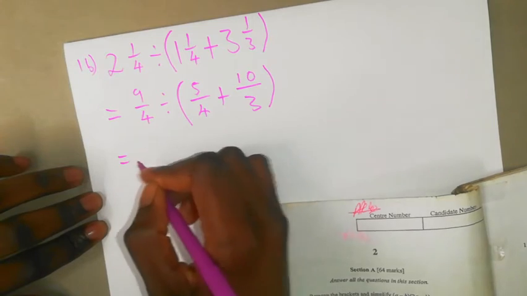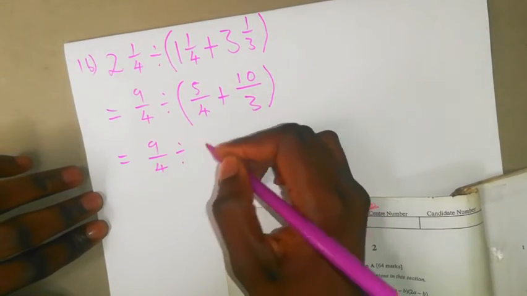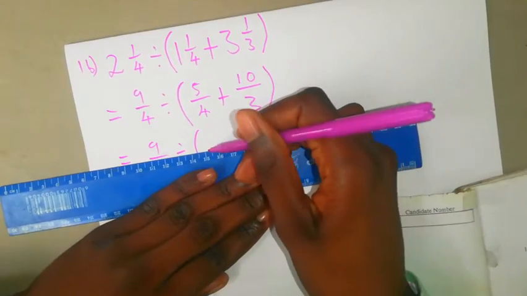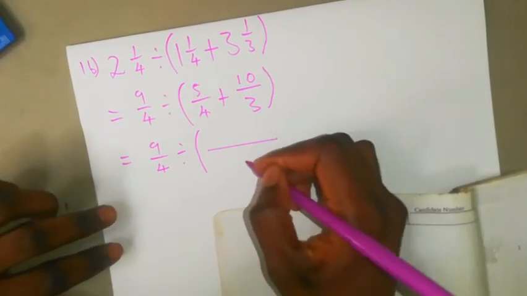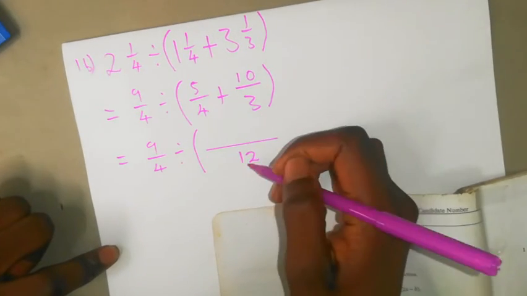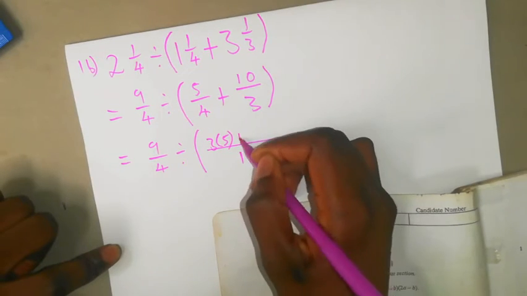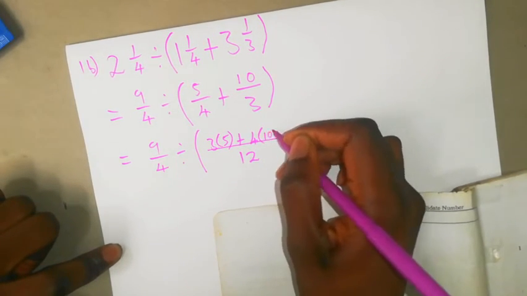So that's equals 9 over 4 divided by bracket here. My working is going to be inside there. Common denominator here is 12. 4 into 12, that's 3. Then 3 times 5 plus 3 into 12, that's 4. Then 4 times 10.